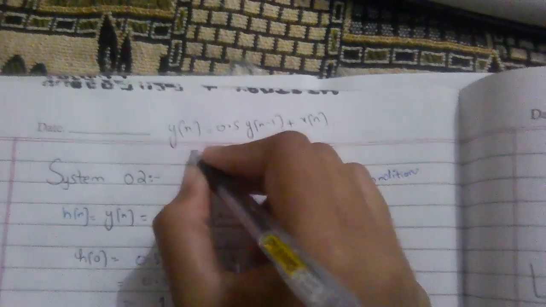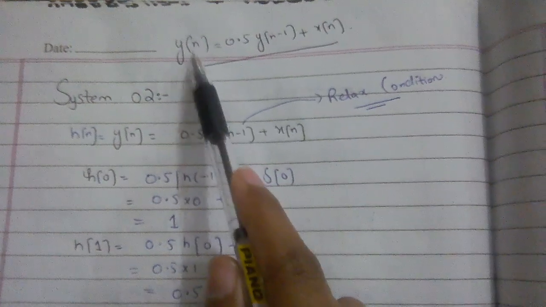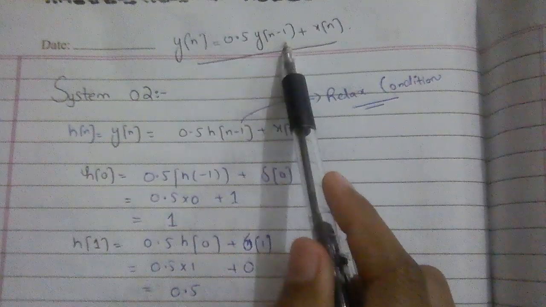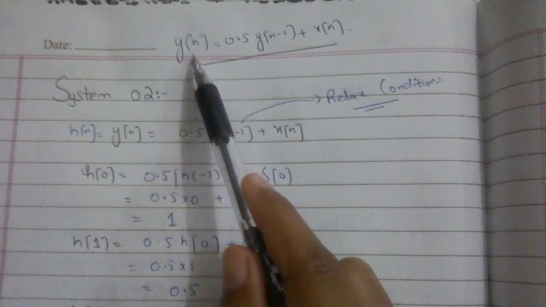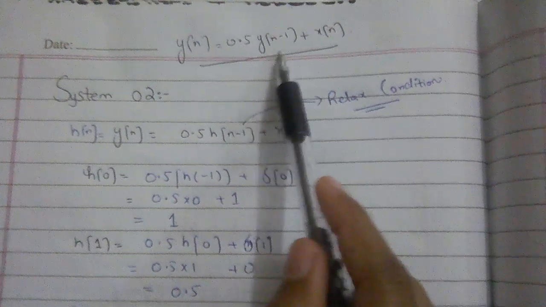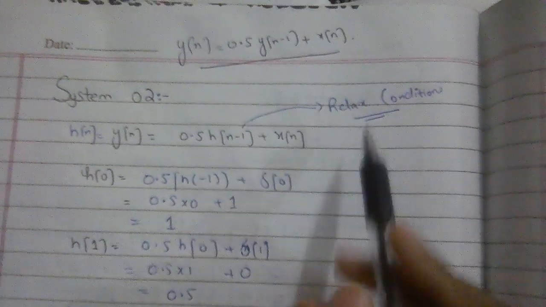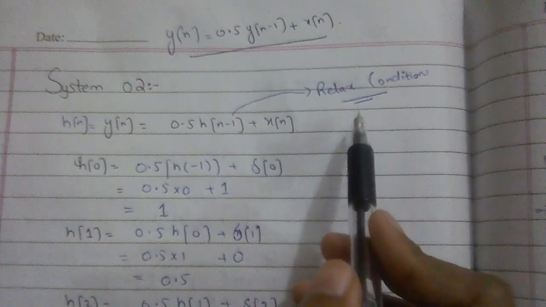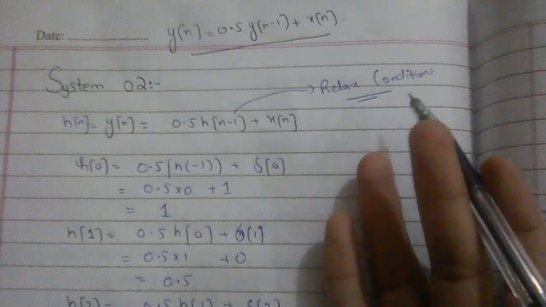I have to find its impulse response, and we know that this is actually a causal system, because the current value of the output is depending on the past values of the output, and we are assuming relaxed conditions. Relaxed condition means that the signal was 0 before the input applies, that is, it was 0 before the starting of the signal.